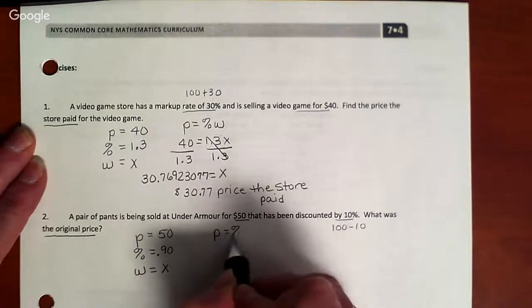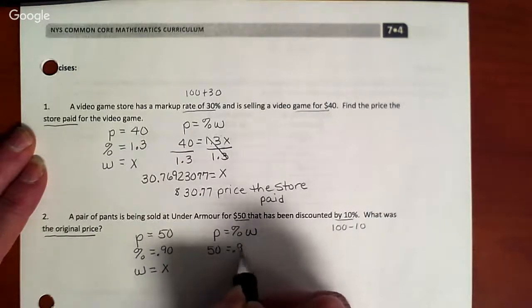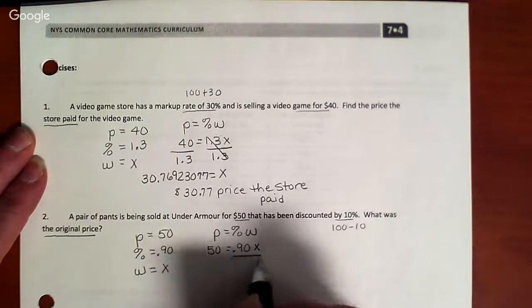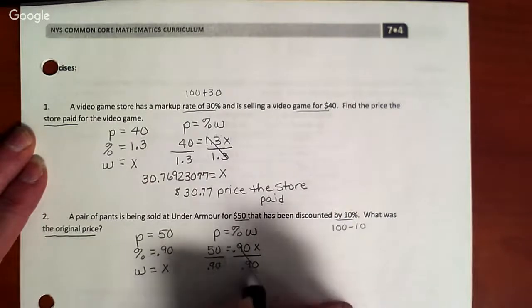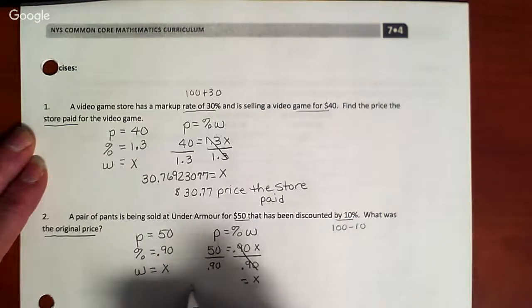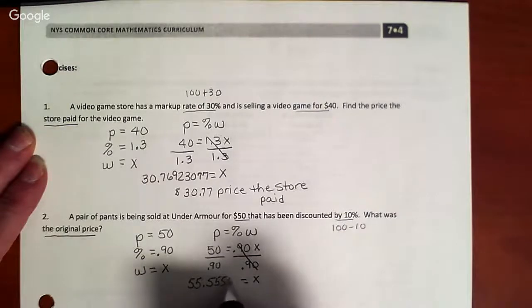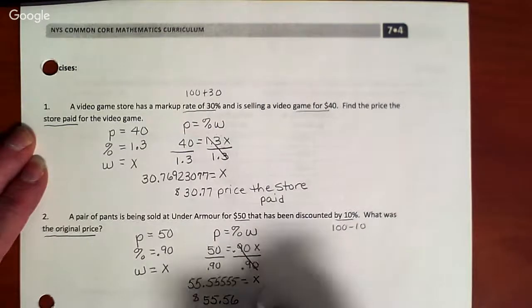P equals percent W. So 50 equals 0.90 X. Divide both sides by 0.90. X is going to equal 55.55555, and it repeats. So we have 55.56, because remember we have to round, is the original price.